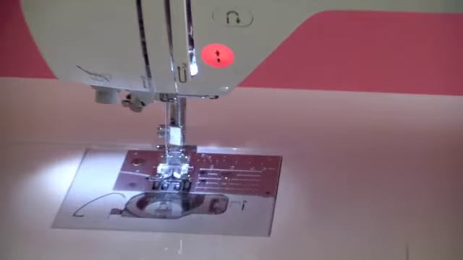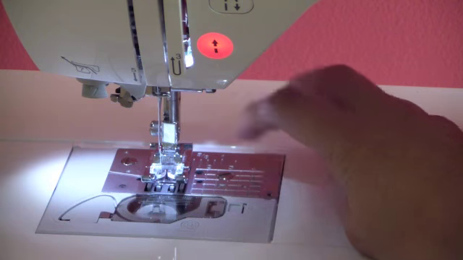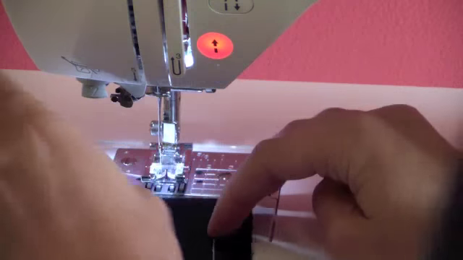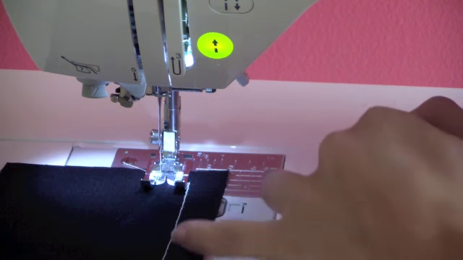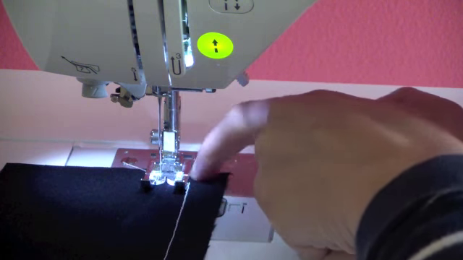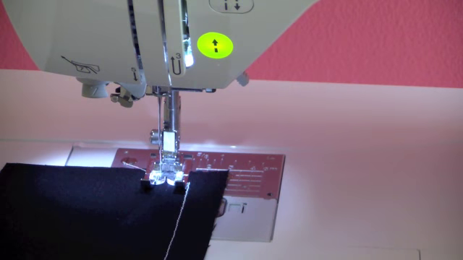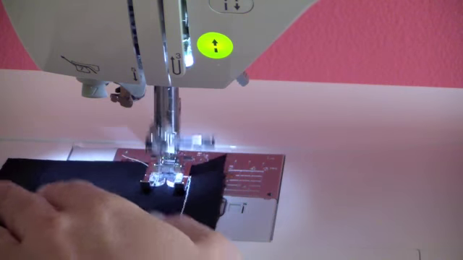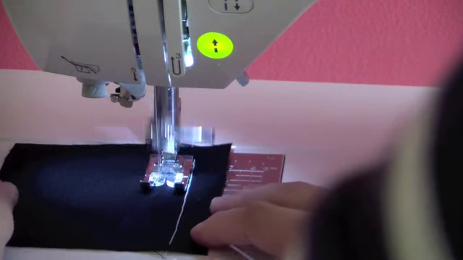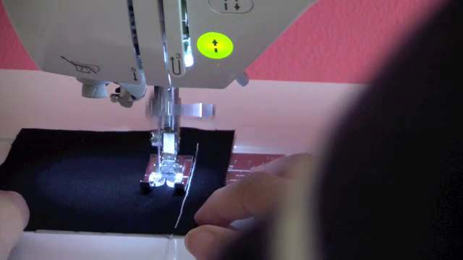And I'm going to use, this time, instead of using the guide numbers on my seam or my needle plate, I'm going to get my line straight a different way. I'm going to make sure that my first line is always in line with the outer edge of my presser foot. So I'm using that first stitch as a guide.